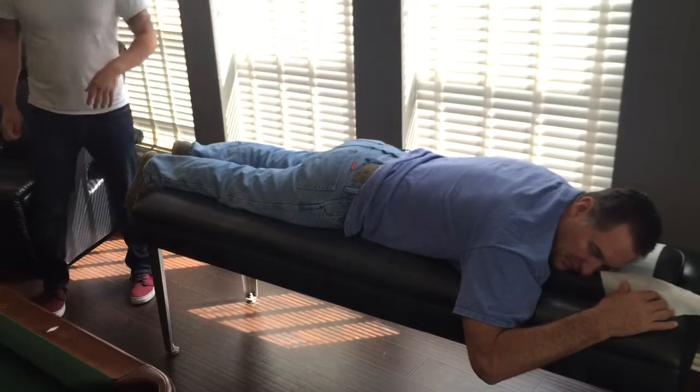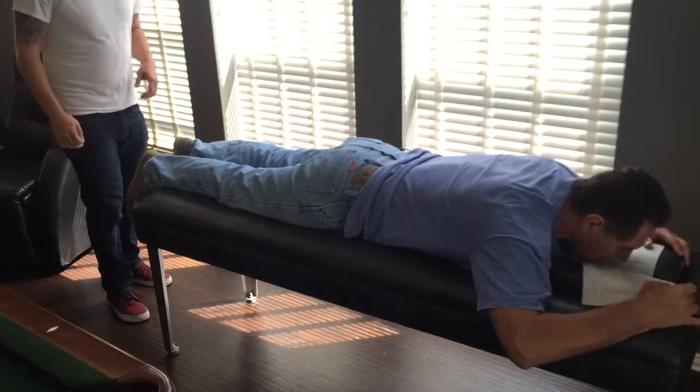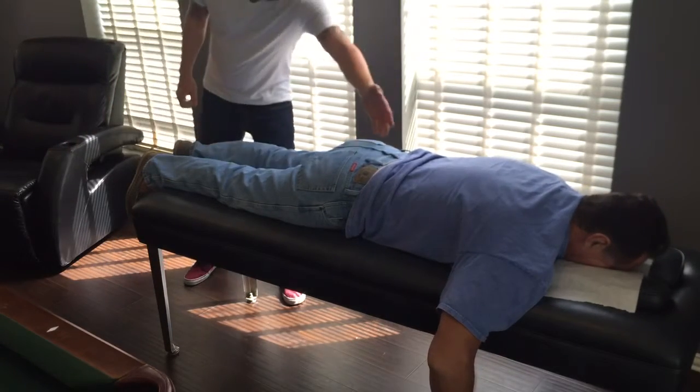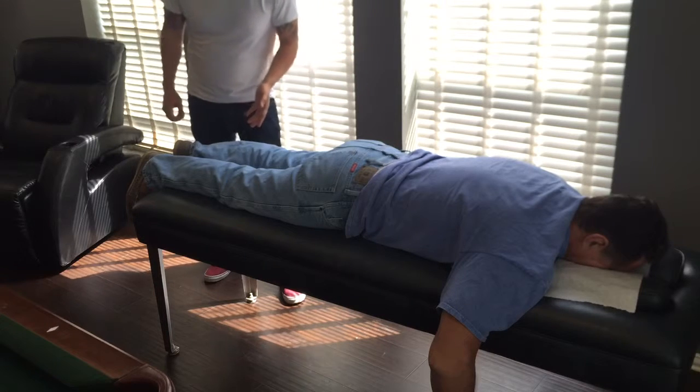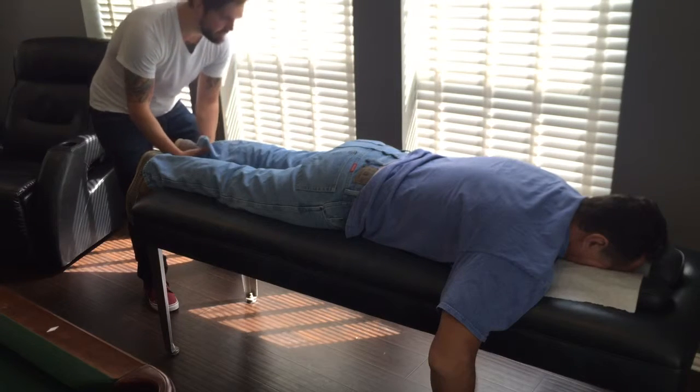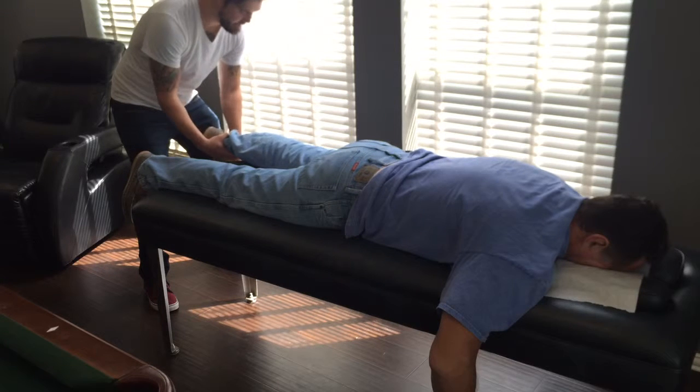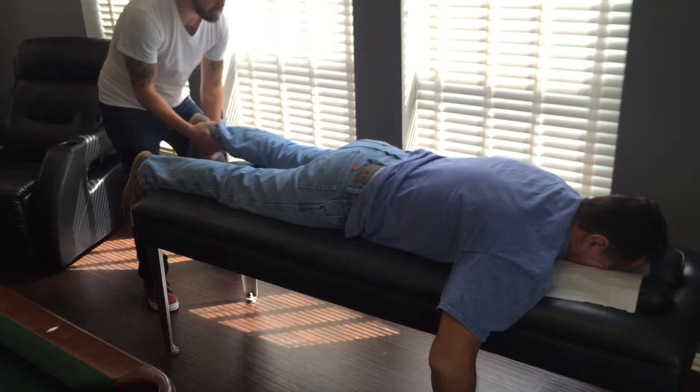Next would be SOTO, or shoe out, toe out. It's for a sciatica patient. We would take the affected leg, so for example, if he had sciatica on the left side, we would take his leg out about 14 inches. We would then externally rotate the foot. We'd hold that for about 10 to 15 seconds. We'd bring it back in.